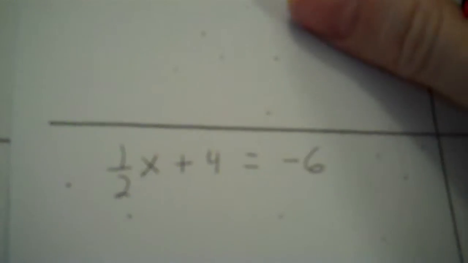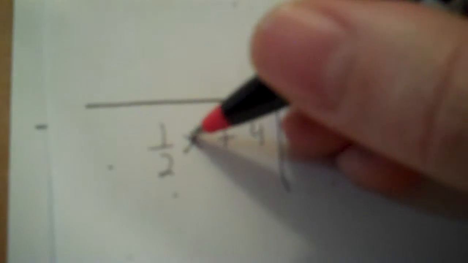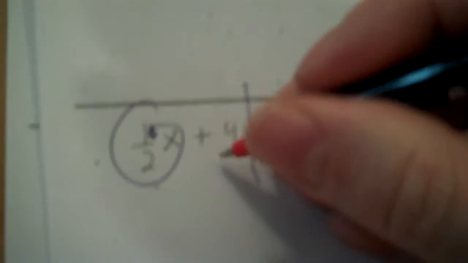Okay, next problem. 1/2 x plus 4 equals negative 6. So x is on this side. Now, you don't have a divide operation because x would be on the line if it was divide. It's a times and a plus. So you take out that, minus 4. Negative 6 minus 4 is negative 10.